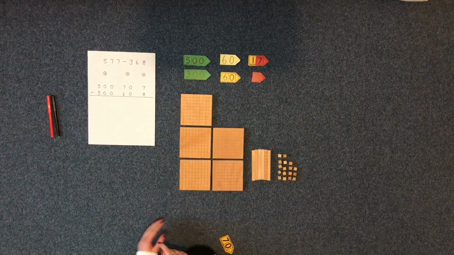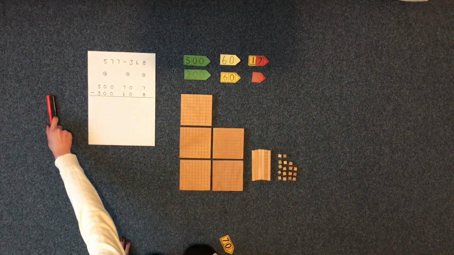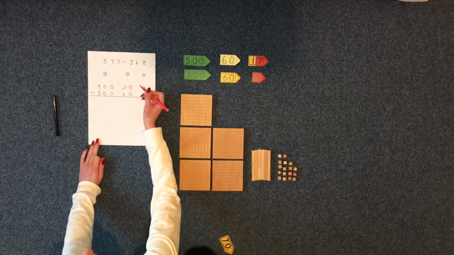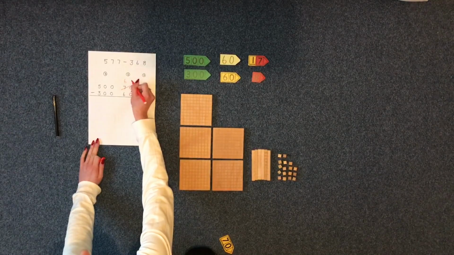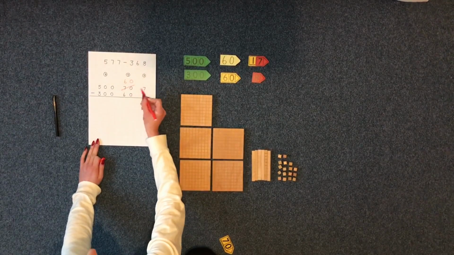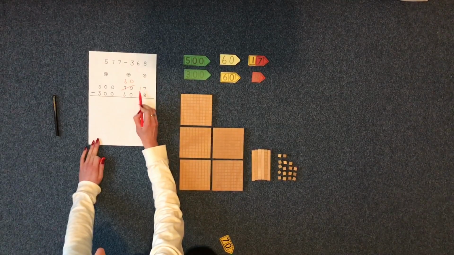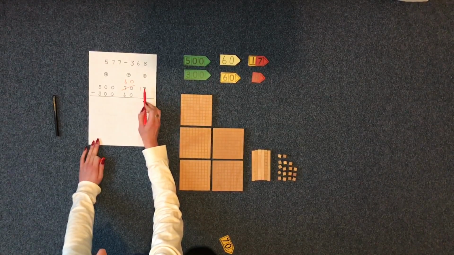This can be shown on the symbolic representation here by striking through the 70, writing the 60 above that, and showing that we've transferred 10 ones into this column by placing the 1 there to show 17 ones.